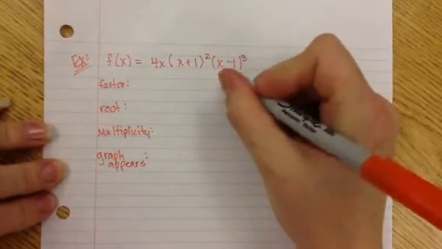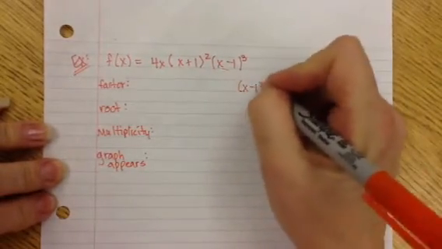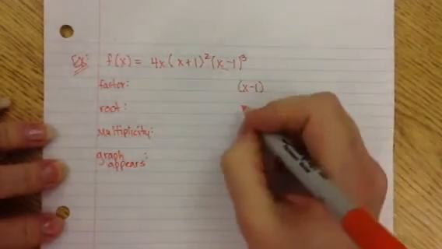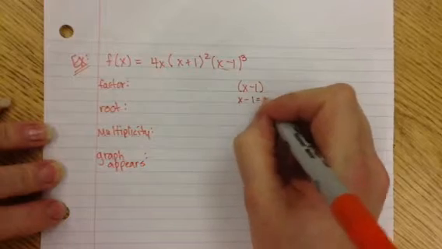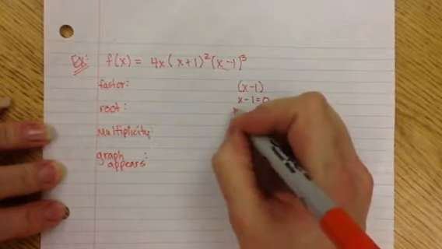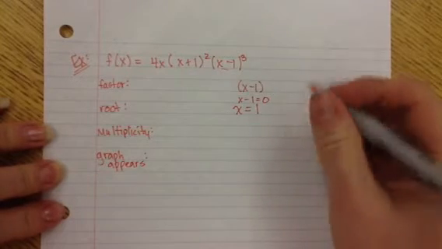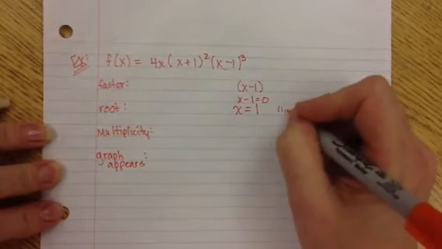The factor that's all the way at the end here is x minus 1. In order to get the root from that factor, we'll set x minus 1 equal to 0, and we will get the root x equals 1. So that tells us that our x-intercept would be at (1, 0).